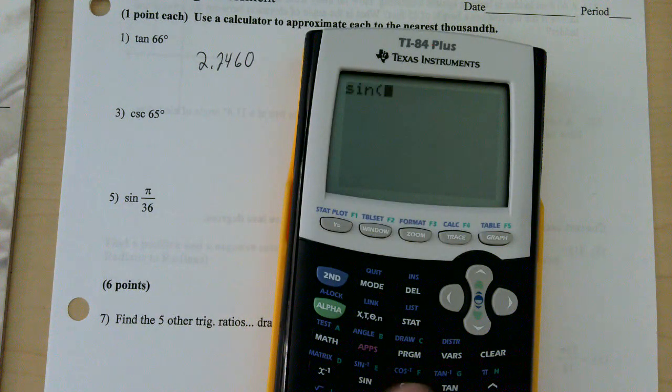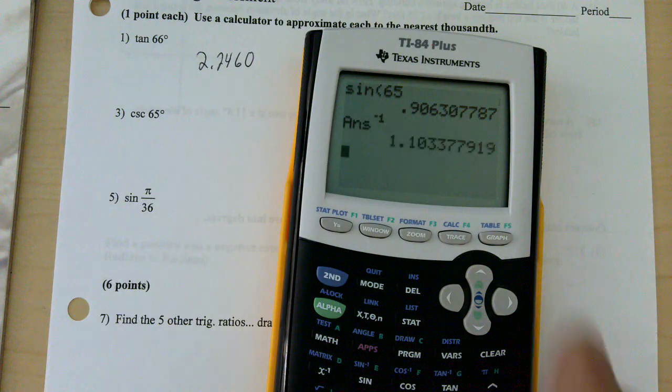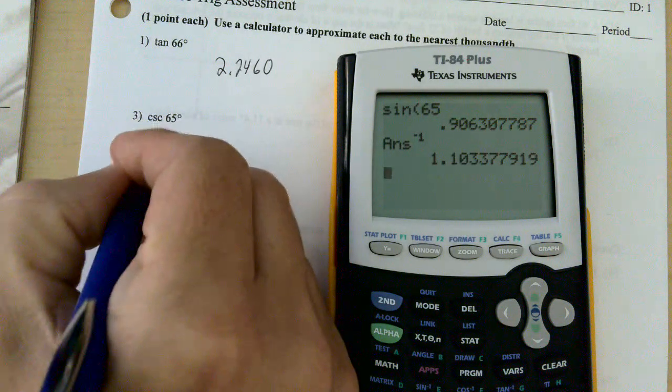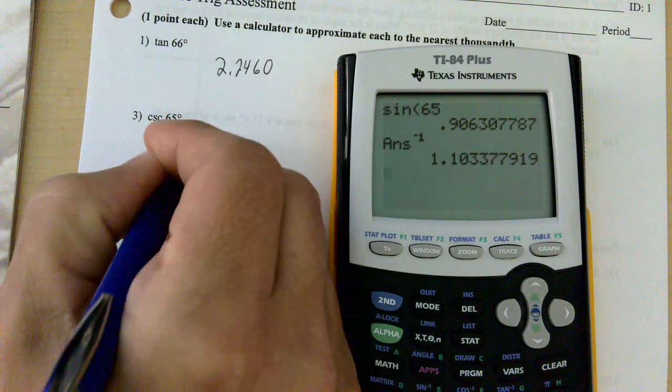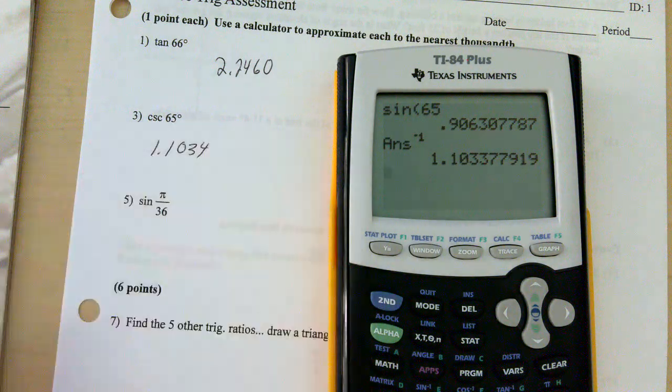Here, for cosecant, once again, we don't have a cosecant button, but we do have a sine button. So I do the sine of a 65-degree angle. This is the opposite side over the hypotenuse. They're relatively close, so when I flip it, it's just going to be a 1 point something. Flipping it, it's going to be 1.03, and I'll round to a 4.